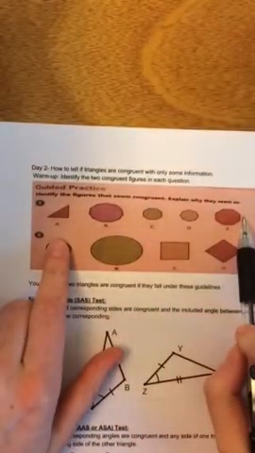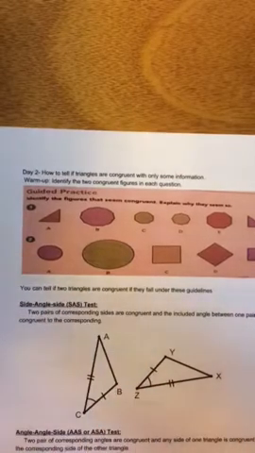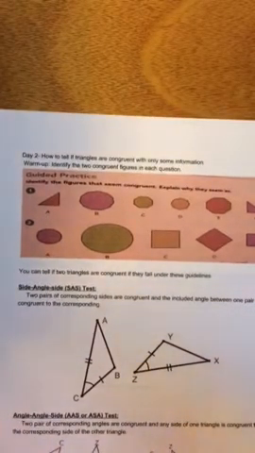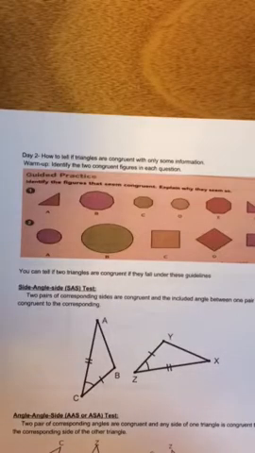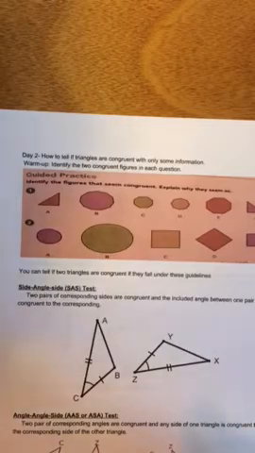Your warm-up is just to tell me in question number 1 which two figures are congruent, and question 2 which two are congruent, okay? You can tell if two triangles are congruent by some very specific examples. Now you may have heard of this before. You're really going to talk about it in geometry though, a lot. But this just gives you a chance to really look at it.